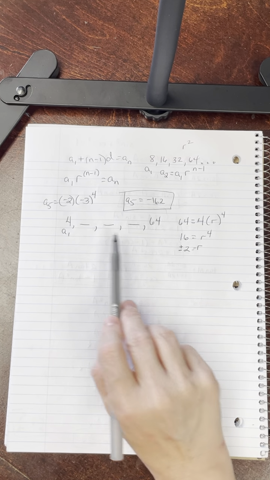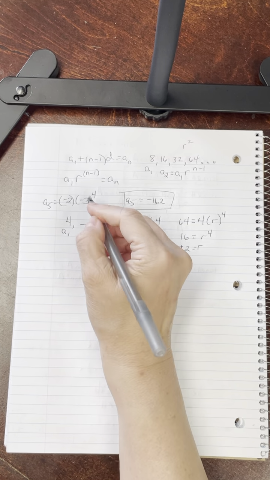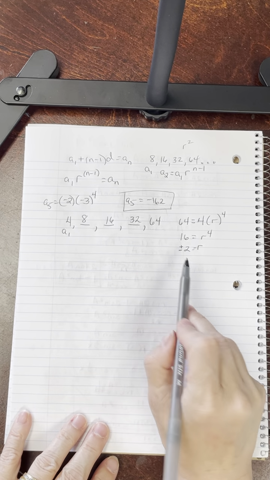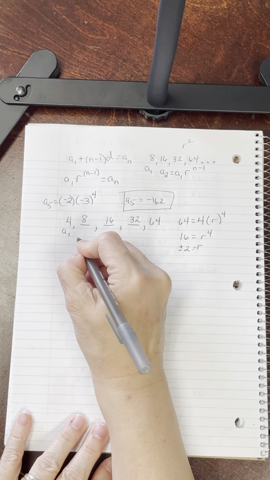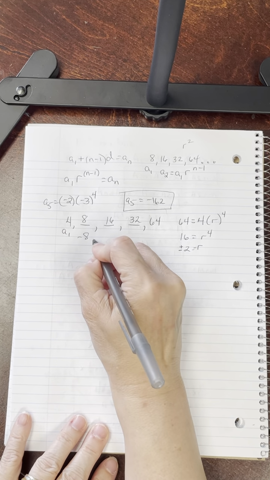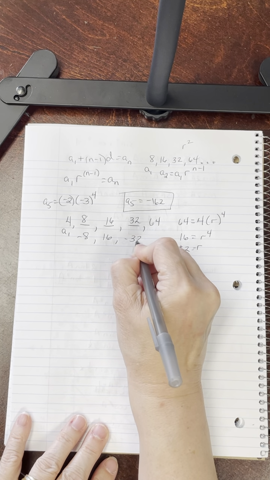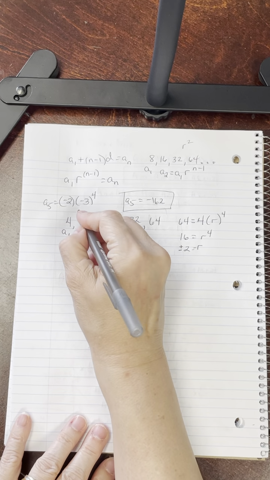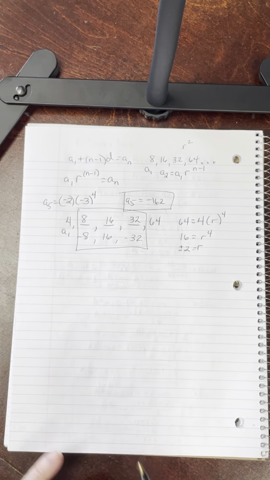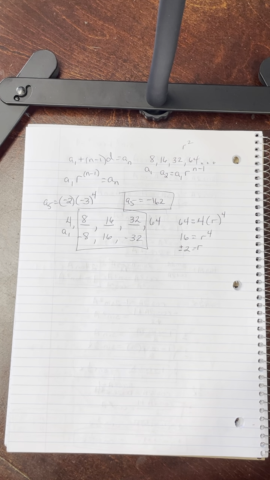So when I multiply by the 2, I get 8, 16, 32, and then I verify the 64. If I go with the negative 2, 4 times negative 2 is negative 8, times negative 2 is again positive 16, negative 32, positive 64. So here are 2 sets of answers for a geometric mean between 4 and 64.